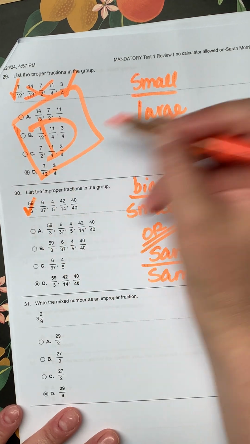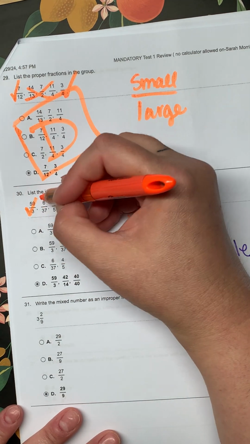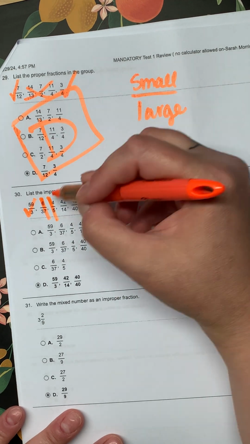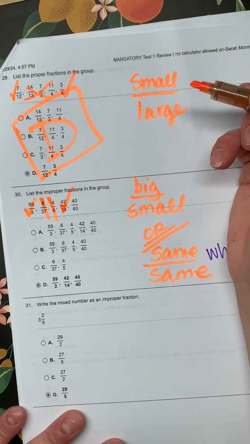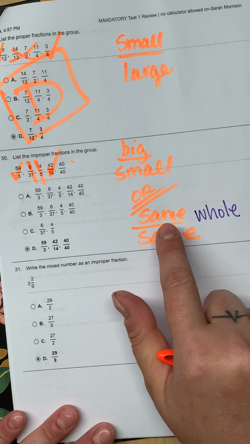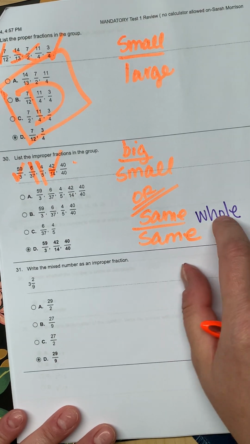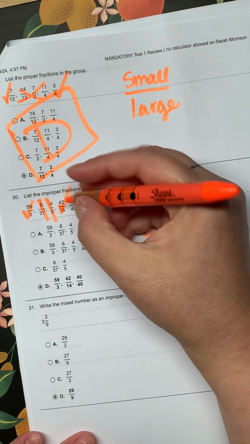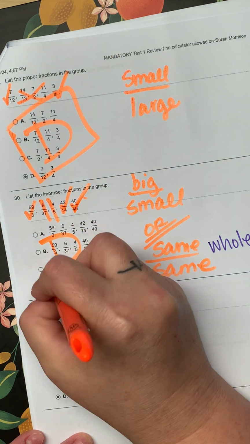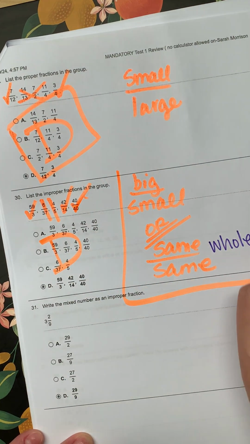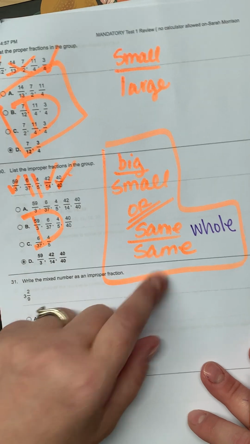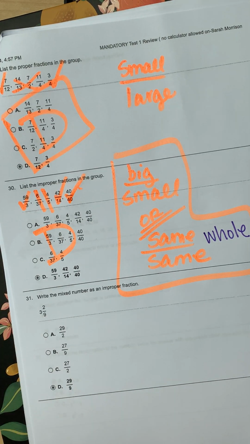So definitely 59 over 3, not 6 over 37, not 4 over 5. Definitely 42 over 14. And then this last sucker says 40 over 40. That's the same over the same, or a whole number. And that's also improper. What? So D. That's the part that's going to trick you on your test. The same over the same number is an improper fraction.